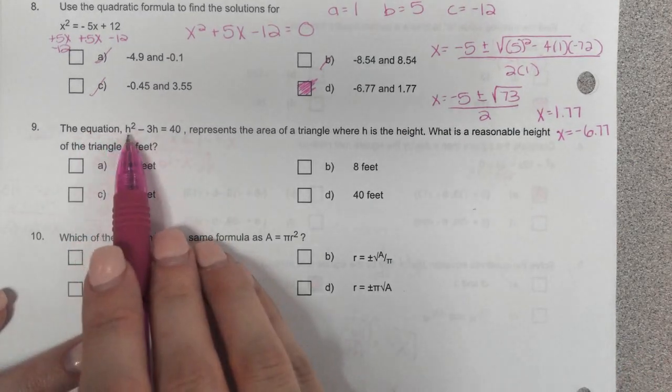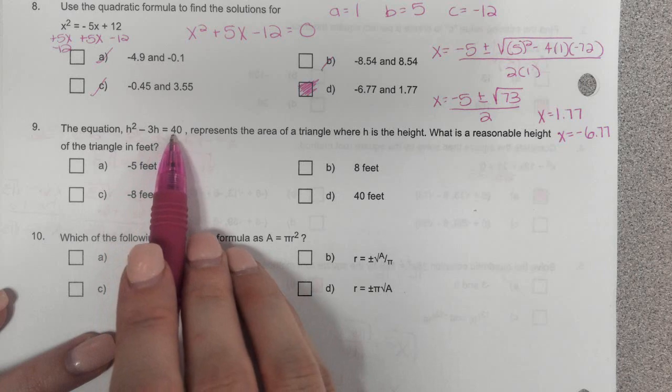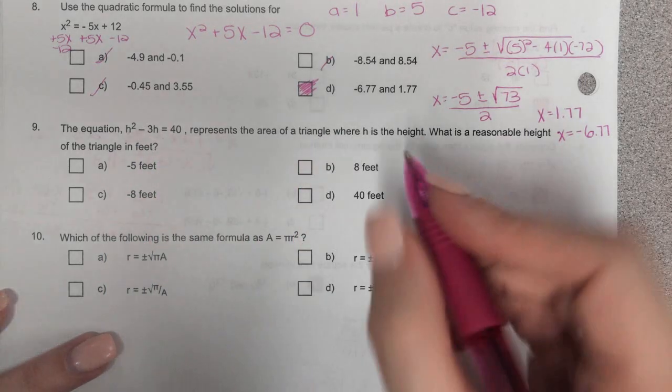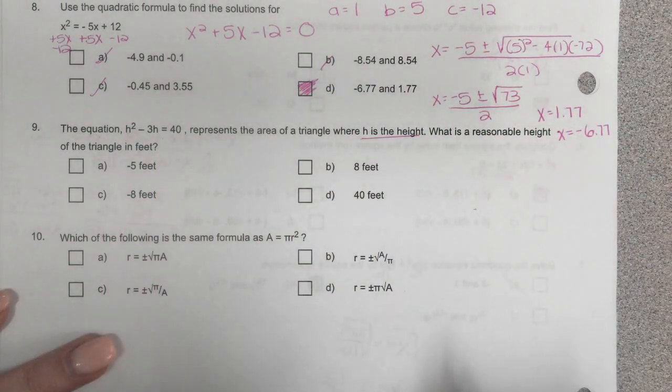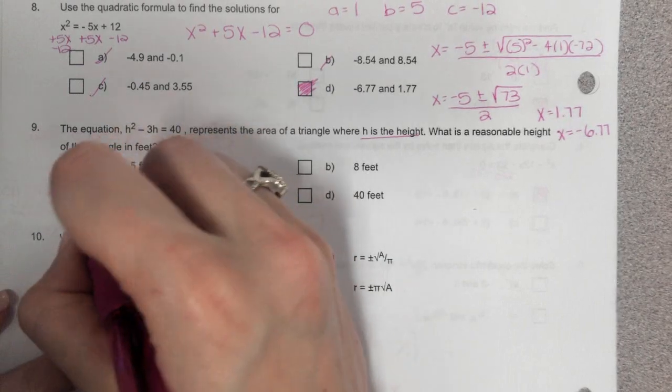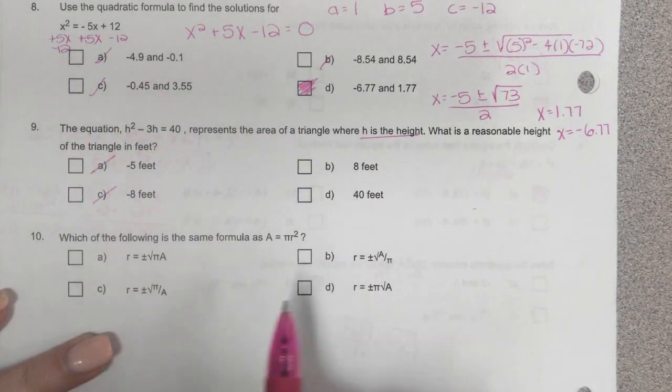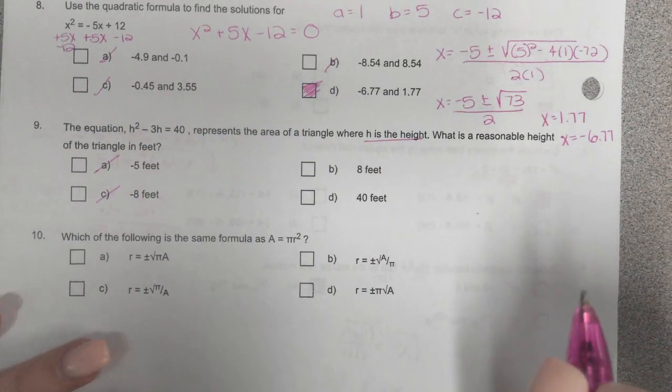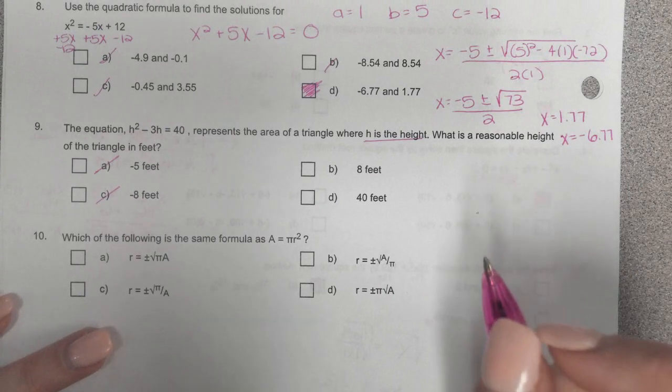All right, the equation h squared minus 3h equals 40 represents the area of a triangle where h is the height. What is a reasonable height in feet? I'm sorry, can you have negative 5 feet? Can you have negative 8 feet? So you know right away it's got to be one of these. It didn't tell me what method to use, so I'm going to use my calculator.